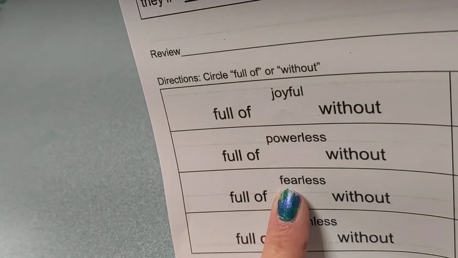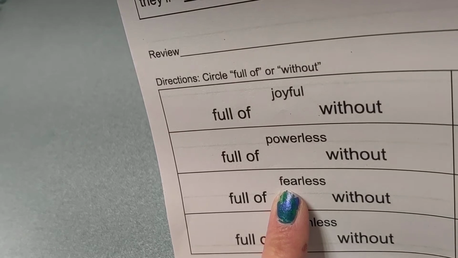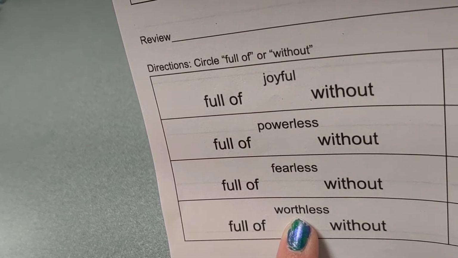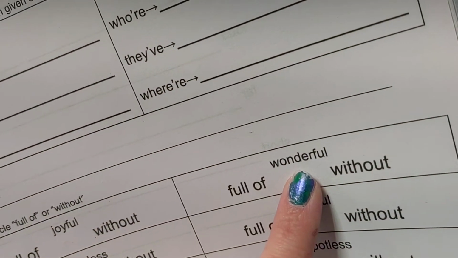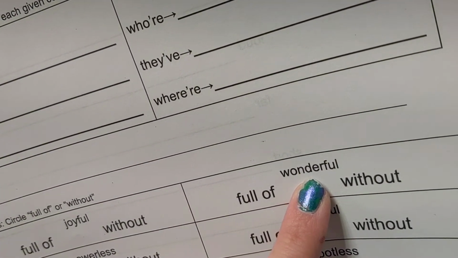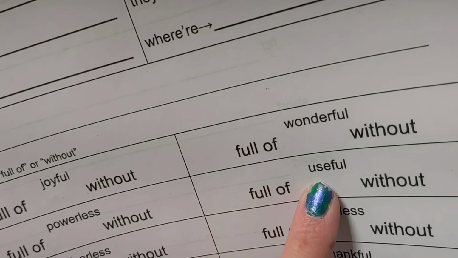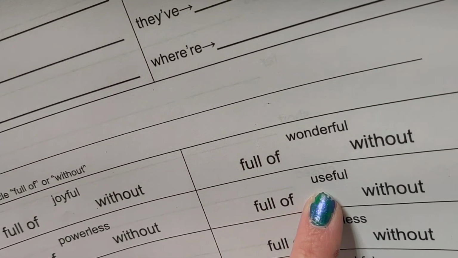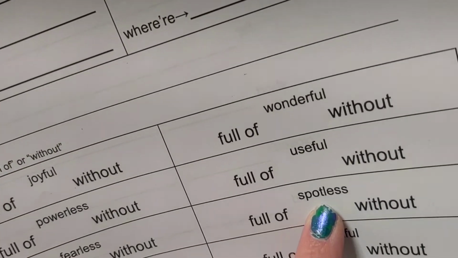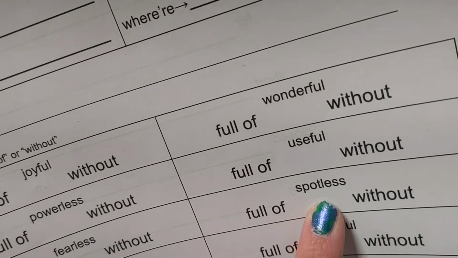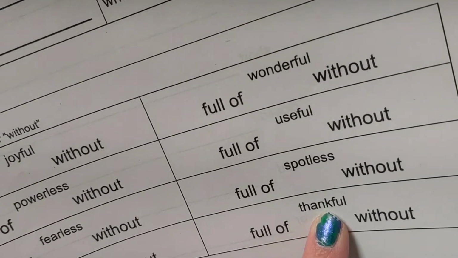Fearless, worthless, wonderful, useful, spotless, thankful.